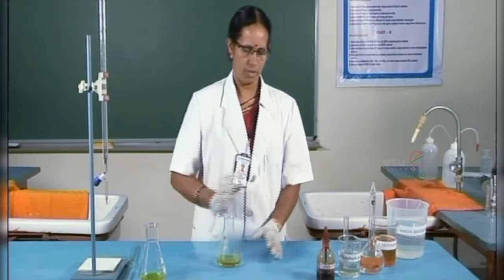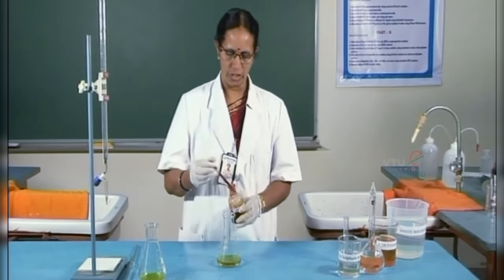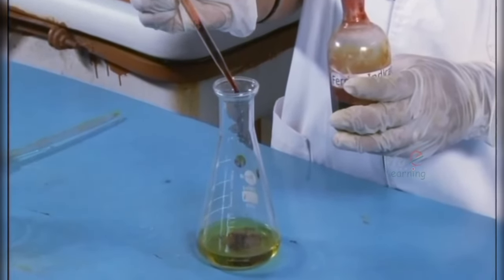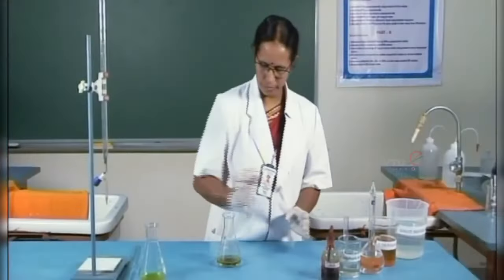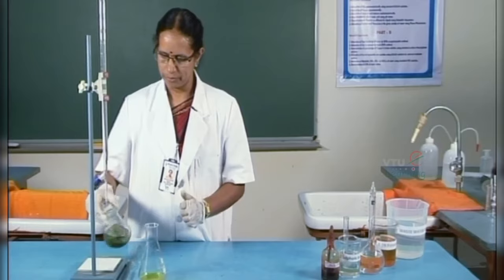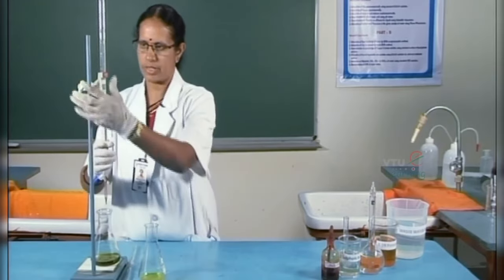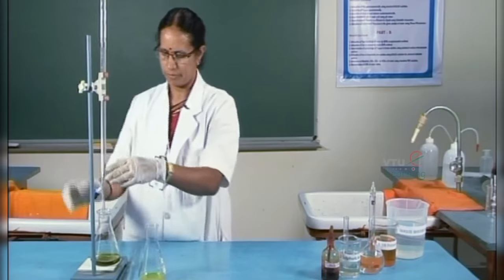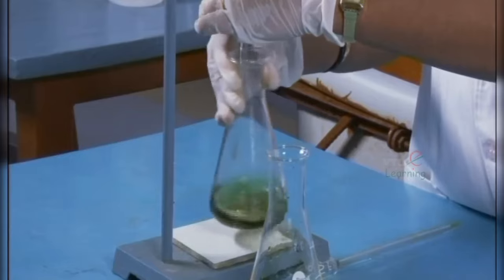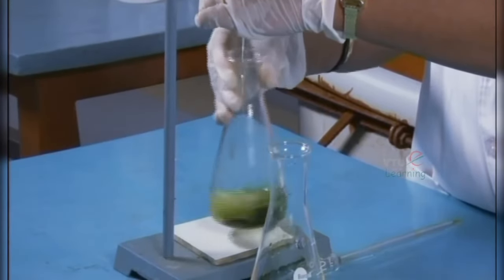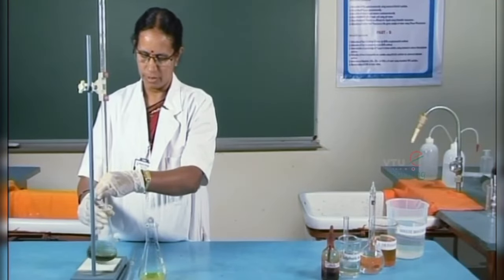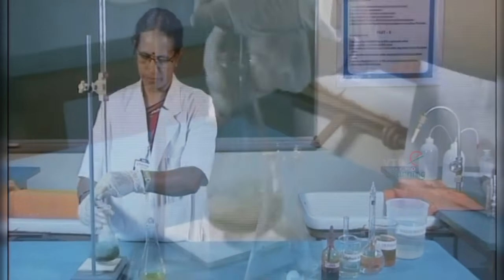To this, 3 to 4 drops of ferroin indicator is added. The solution turns greenish color. Now, it is titrated against standard FAS solution. This titration is the back titration, which gives the estimation of unreacted potassium dichromate. Near the end point, the solution turns from green to reddish brown.